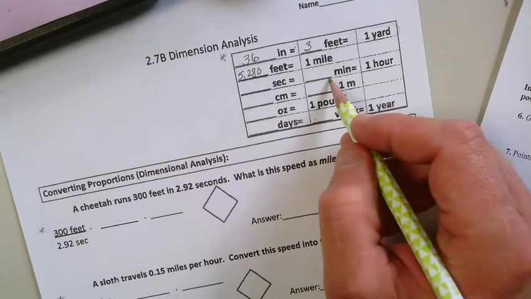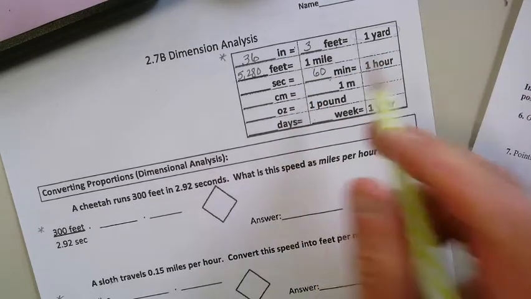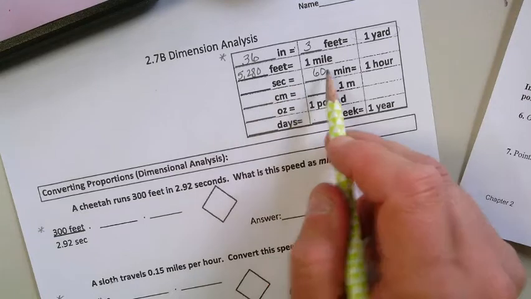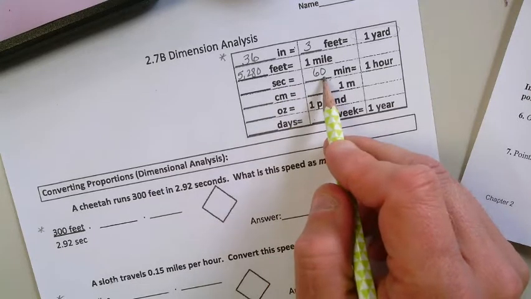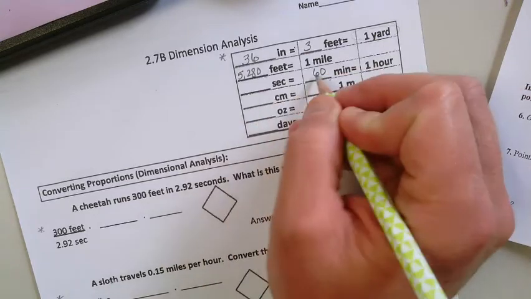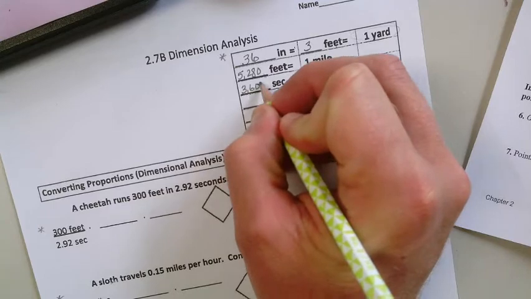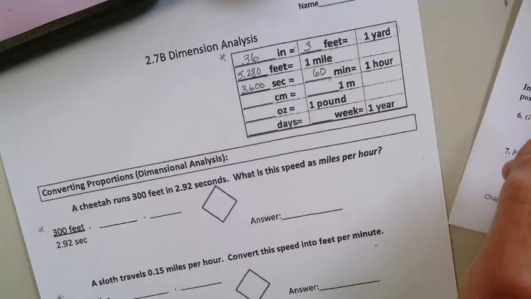1 hour is how many minutes? I have 60 minutes in an hour, okay? And how many seconds would there be? Well, if there are 60 minutes in an hour and 60 seconds in a minute, I'm going to go ahead and multiply 60 times 60 and get 3,600 seconds, okay?